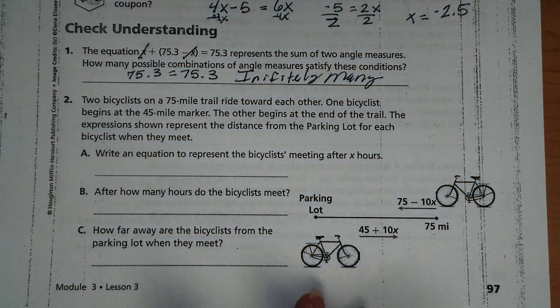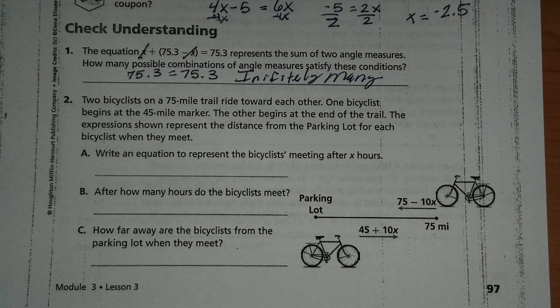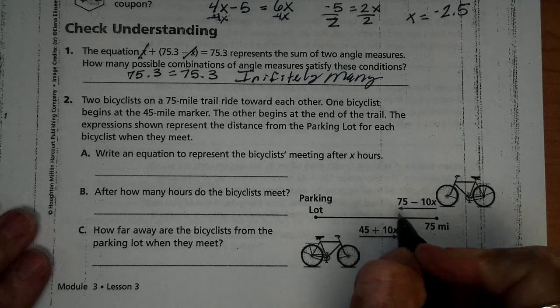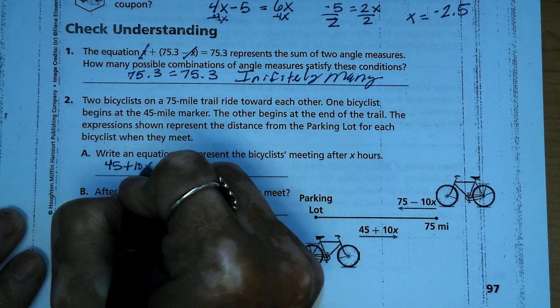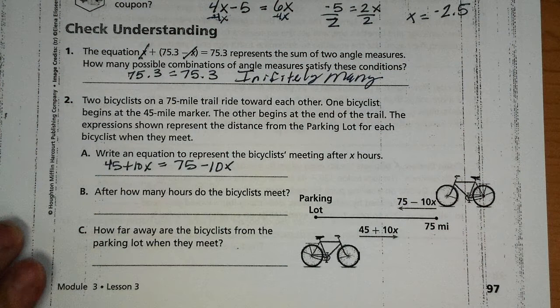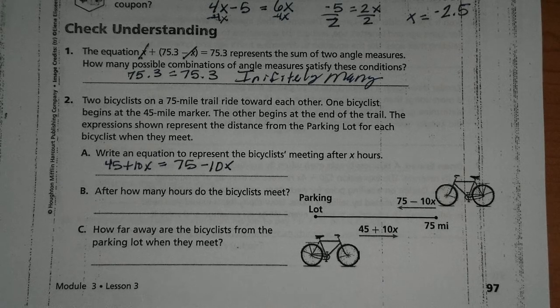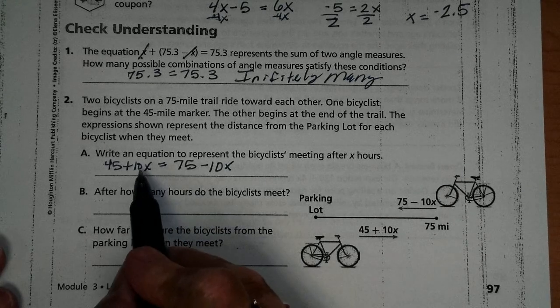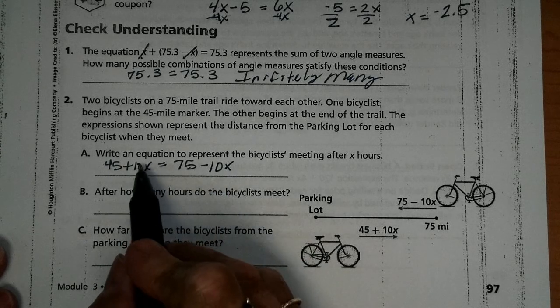Two bicyclists on a 75-mile trail rode toward each other. So we basically would just set them equal to each other. So 45 plus 10x equals 75 minus 10x. Hopefully you notice when I bring them across the equal sign, I can add them together.